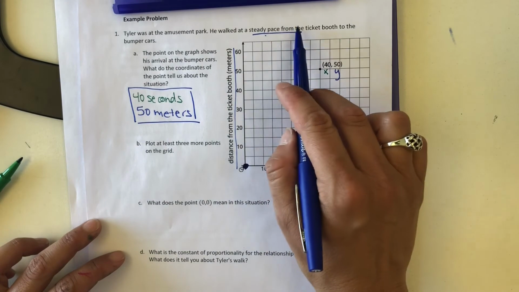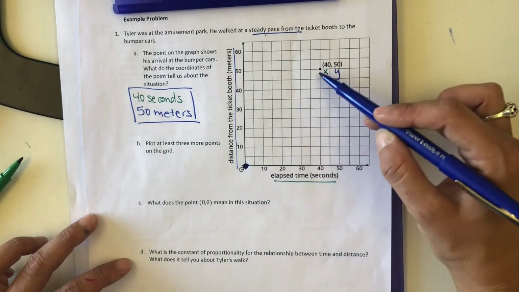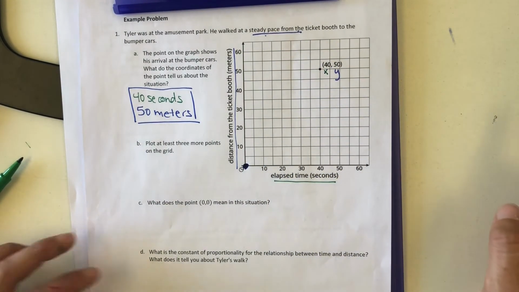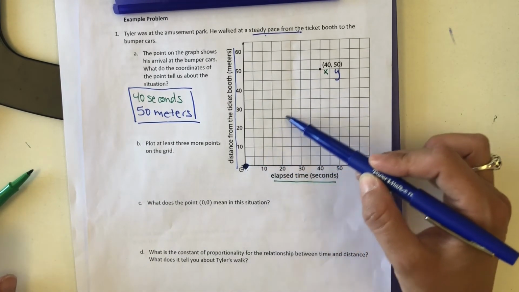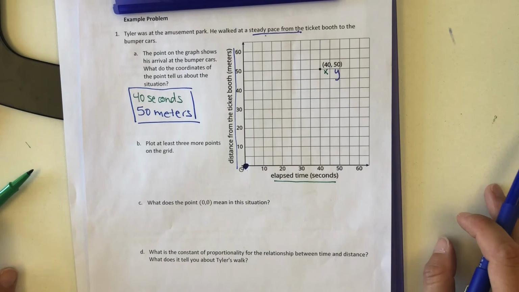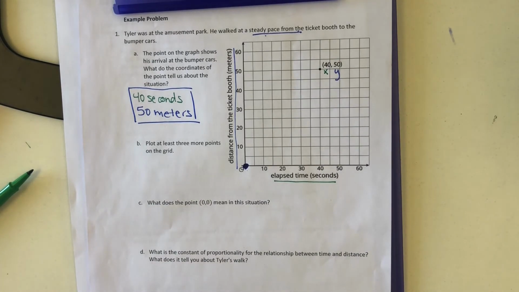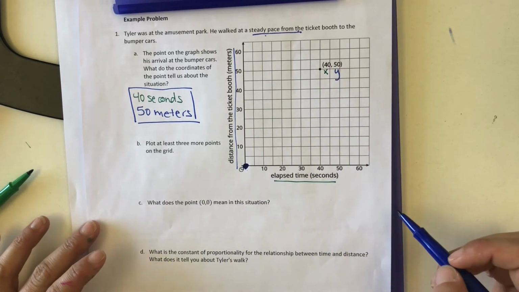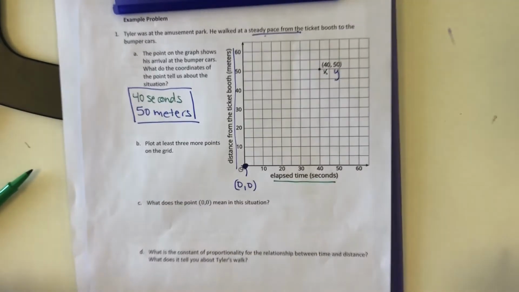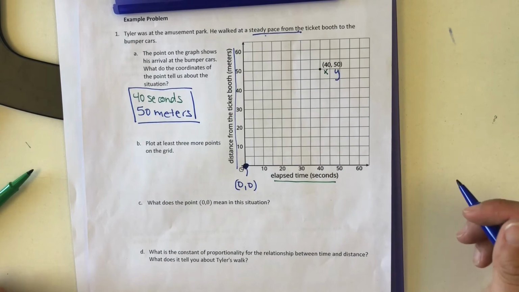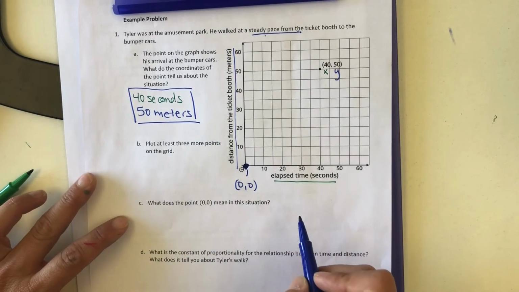And he walked at a steady pace, which means the line showing his progress is going to be straight. That means this is a proportional relationship because it will have started at the origin and gone in a straight line. So using that information, there's a few ways that we can plot a few more points on the grid. First of all, we can add the point 0, 0 for sure because we know that he started there. So we have some options.